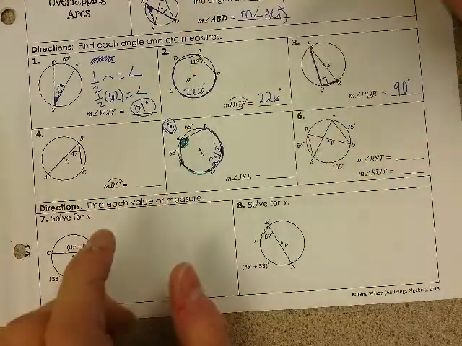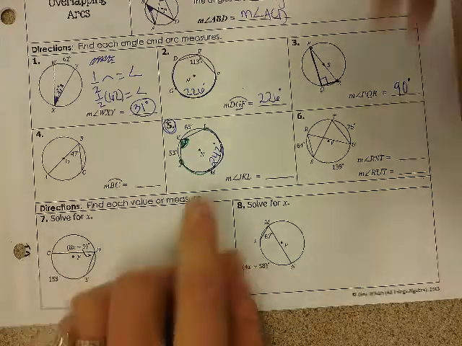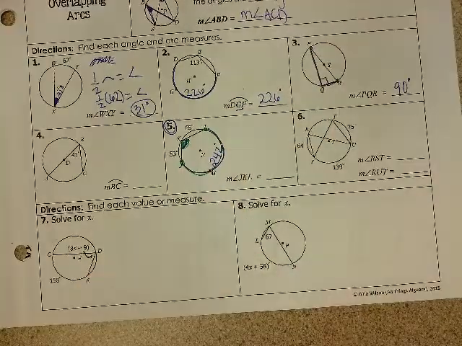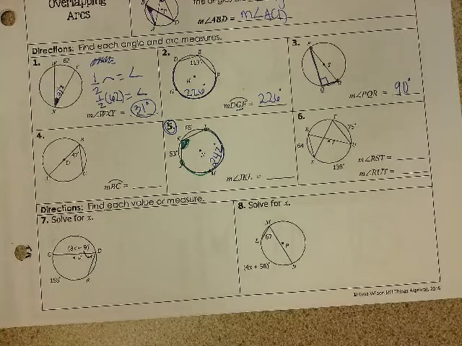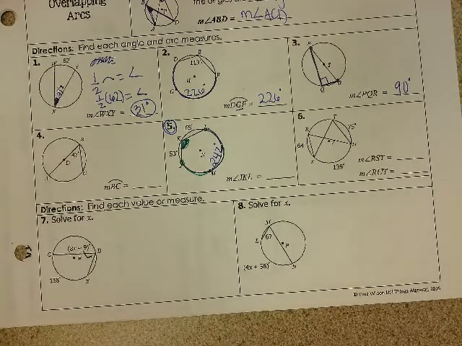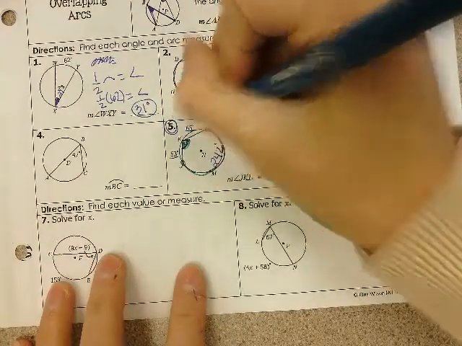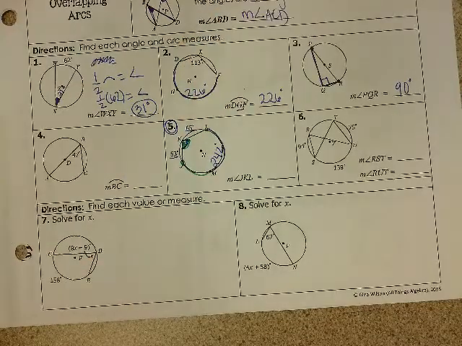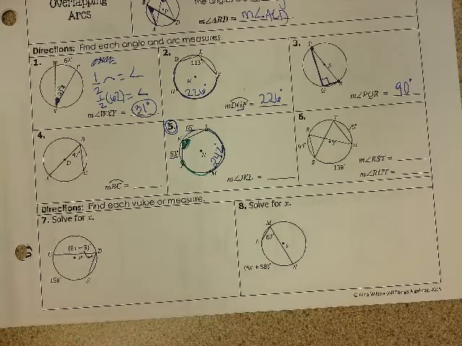Does someone want to explain how we got 242? Blakely, gotta say it loud though. 53 plus 55 minus 360. You add them up and then you subtract it from 360. Okay, so add these up. Okay, subtract from 360. Why 360? Right.